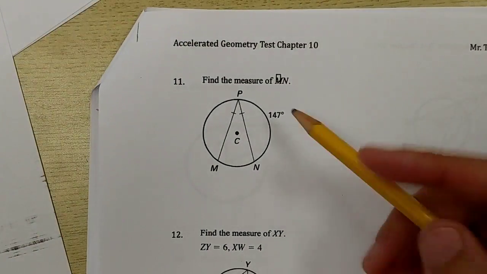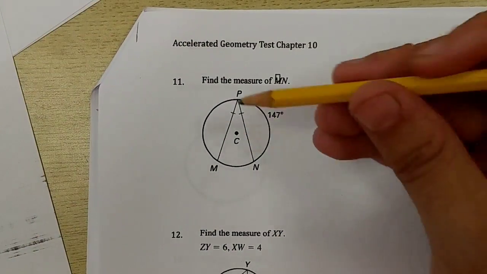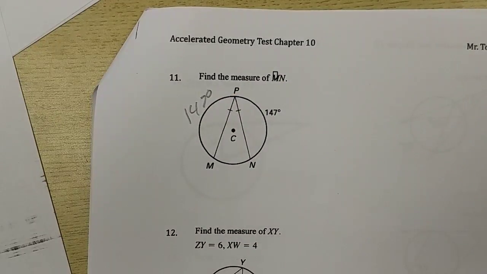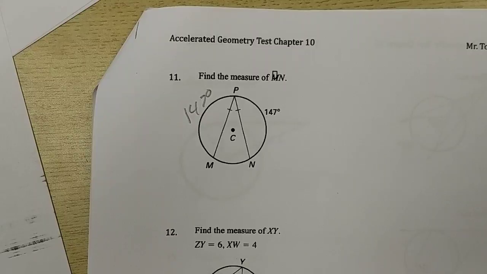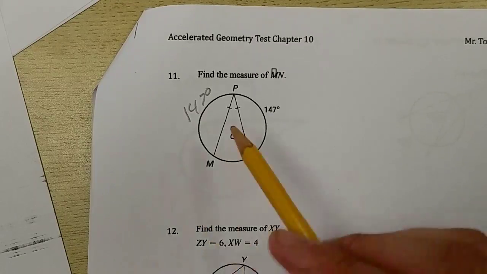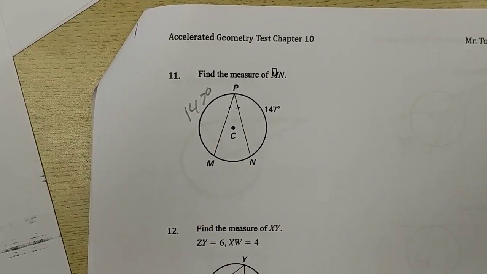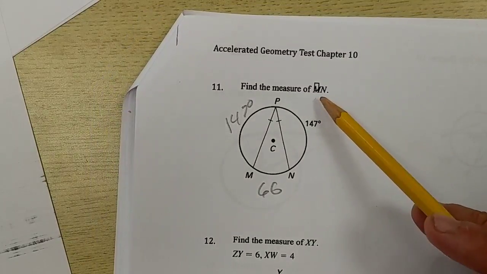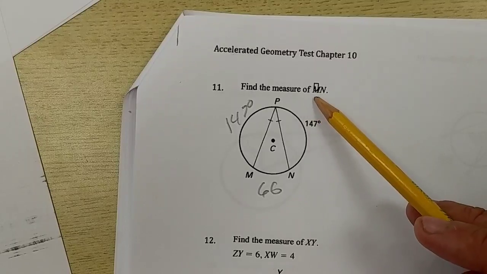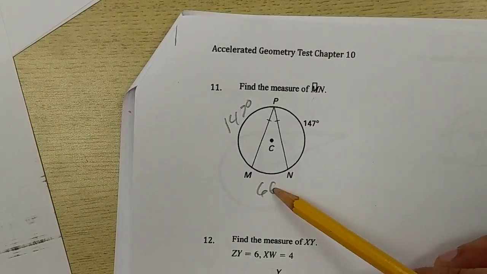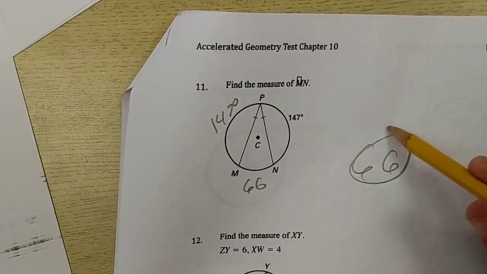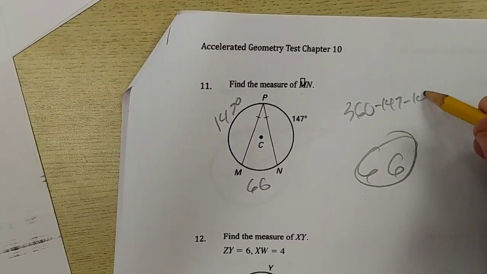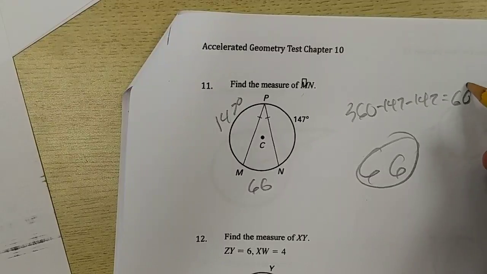All right, this one. If this is 147 and this line equals the same, so you know this one's 147, and then a whole circle is going to be 360. A whole circle is 360, so I can subtract 147 twice, and I know this is 66. So I'm looking for the measurement of arc MN. Oh, I found that already, so that's 66. Just to reiterate, 360 minus 147 minus 147 ends up being 66.